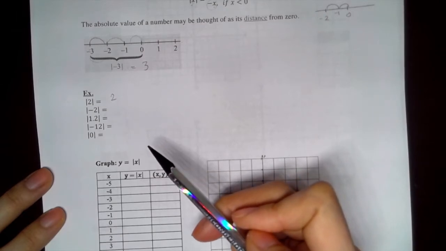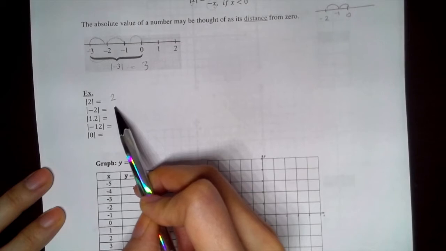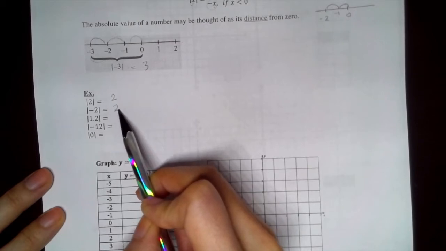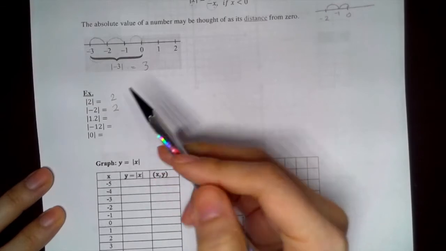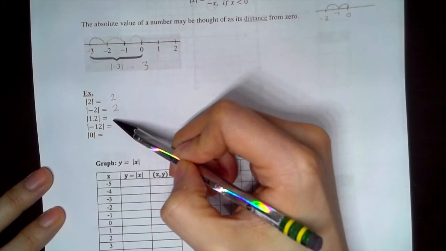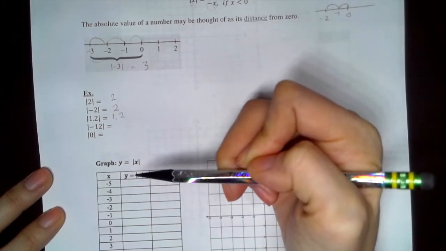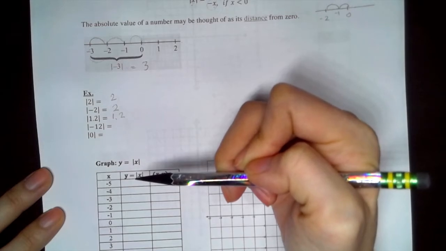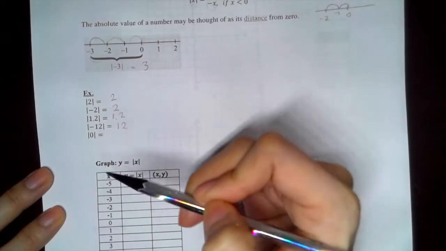Jennifer, what's absolute value of -2? Right, that's 2 because that's the distance from -2 to 0. Nelson, what's absolute value of 1.2? 1.2, correct. Esther, what's absolute value of -12? Okay, 12. Guys, you get it?